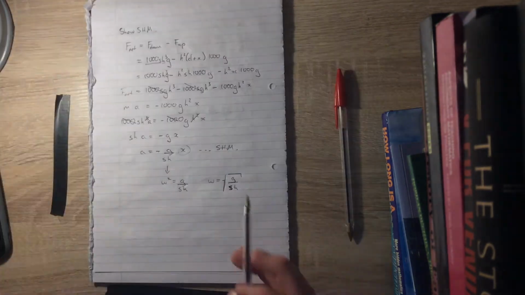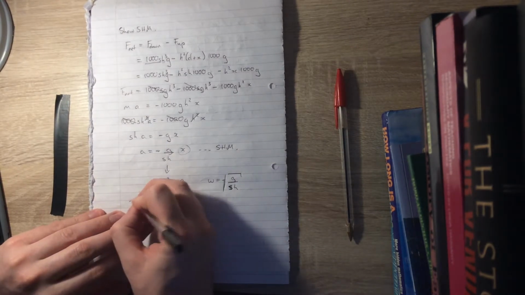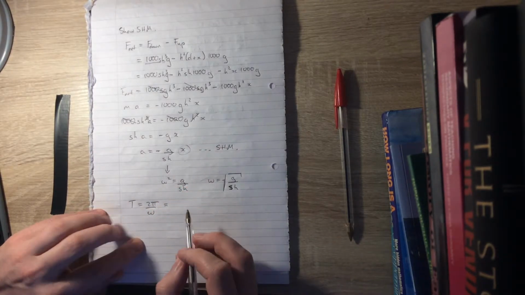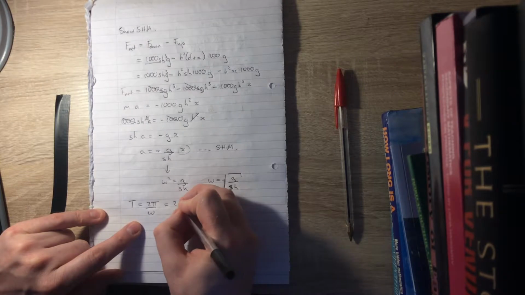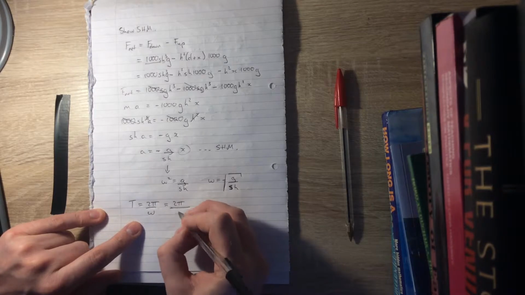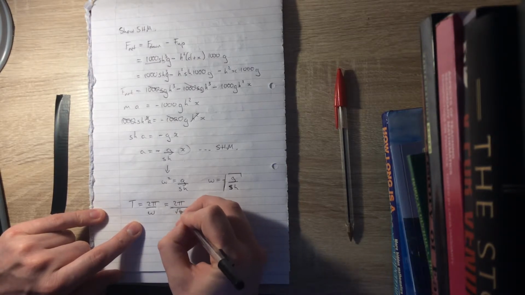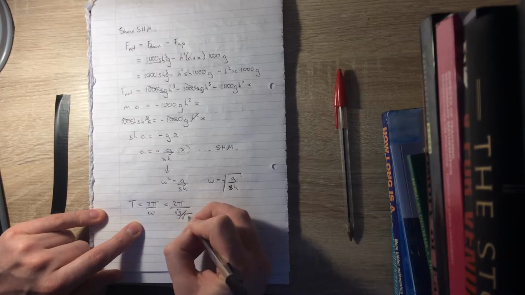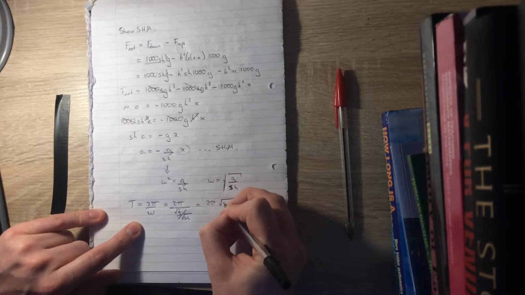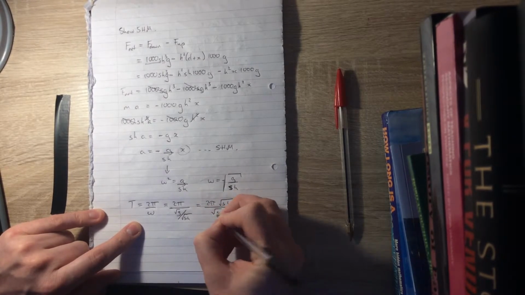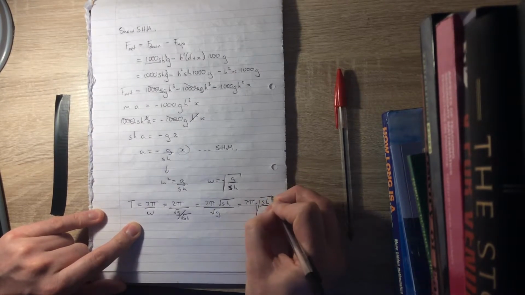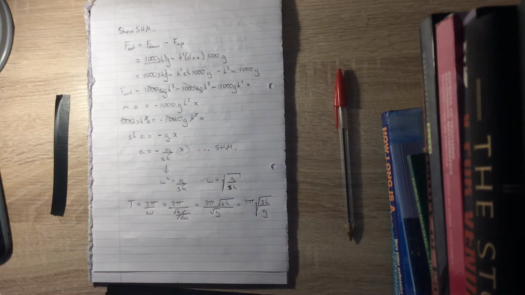And find an expression for the periodic time. So T is 2π over ω, which is 2π divided by that whole expression, which is root g over root sh. Multiplying top and bottom by sh, you get 2π root sh over root g, or 2π root (sh/g). Okay, so there's our expression for the periodic time.